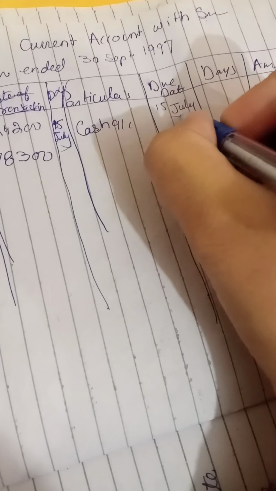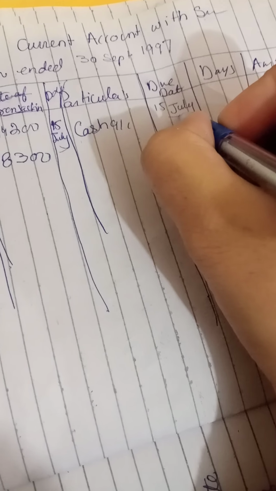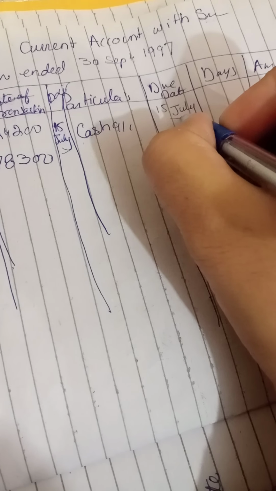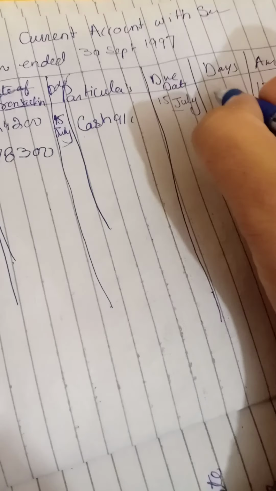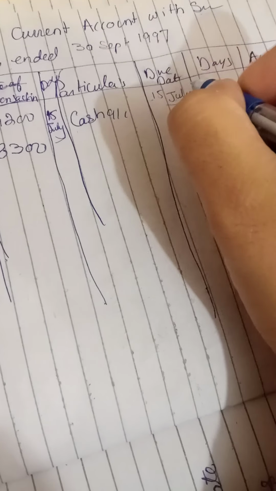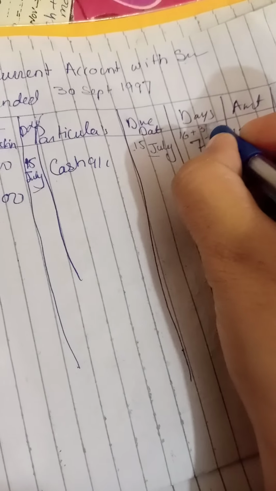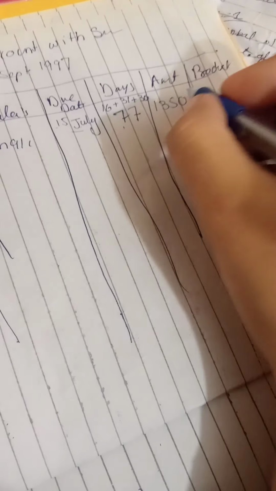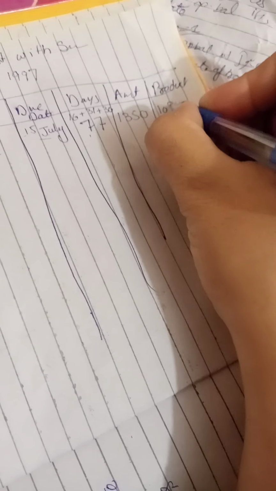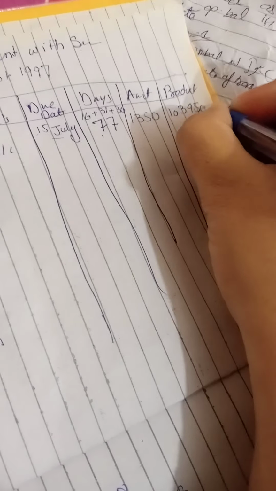How many days are between 15 July till 30th September? 16 days will be considered from the month of July, 15 days are excluded. 31st and 30, 16 days from July. 31 and 30 combined become 77. How? 16 days from July, 31 from August, and 30 from September. If we multiply 77 with 1350, I will get 103950.